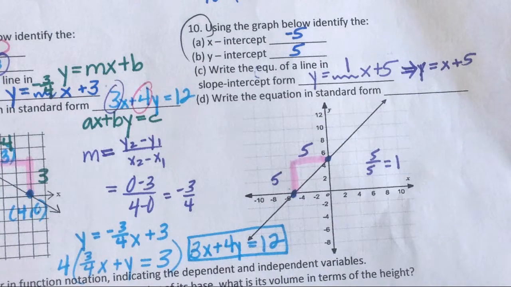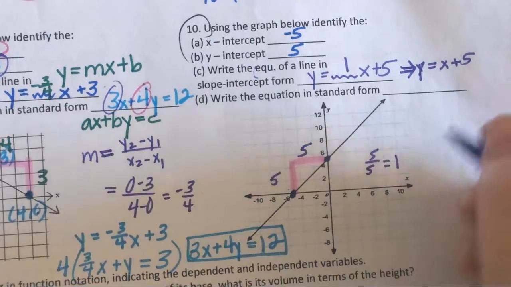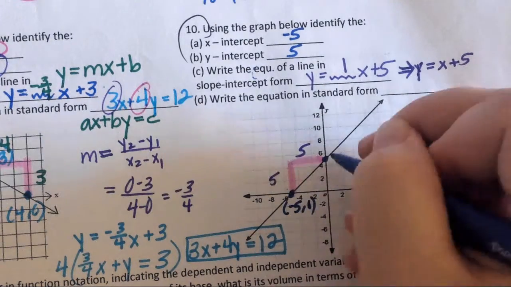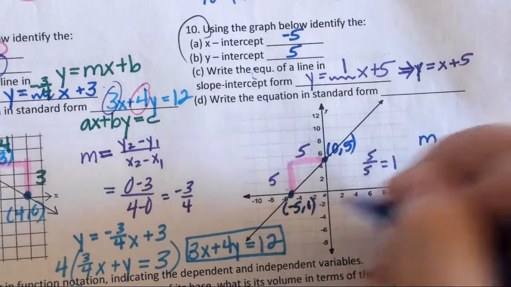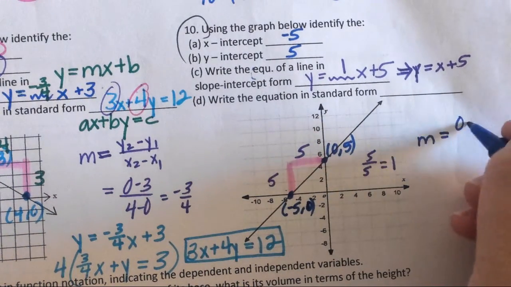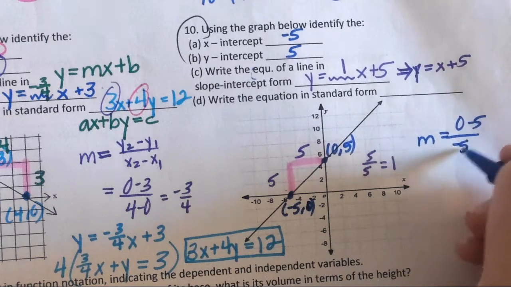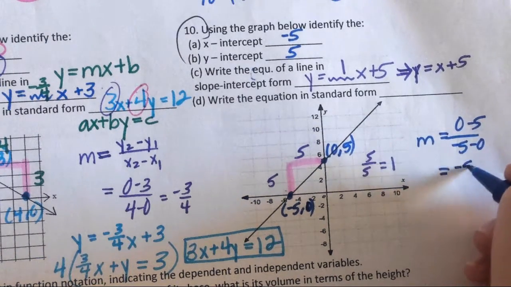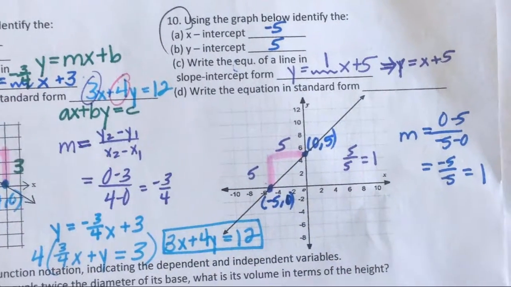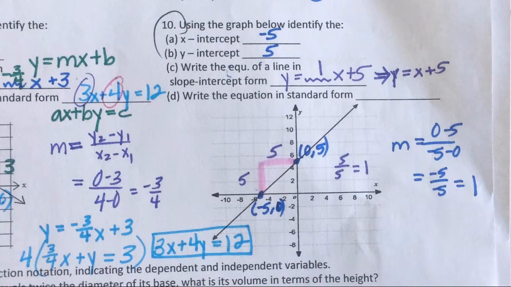Or maybe, since Paige was telling me some negative things, I think she calculated it. So she knew this was at negative 5, 0. She knew this was at 0, 5. She probably did y2 minus y1 over x2 minus x1. And she got negative 5 over negative 5. And that's how she got positive 1. That's what she knows. Daniel and I just counted it.